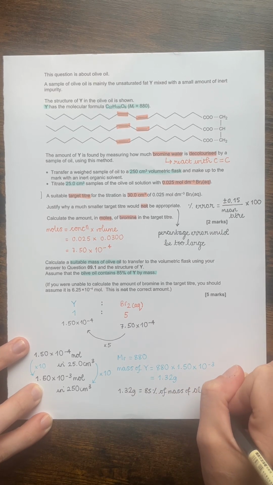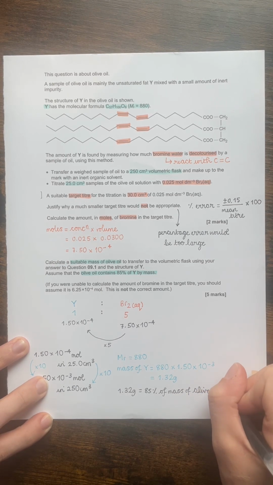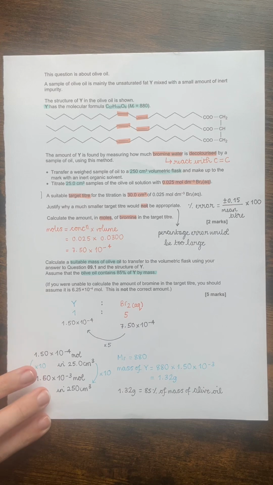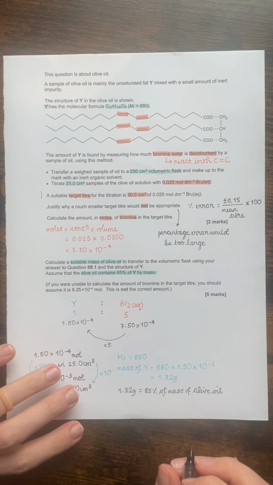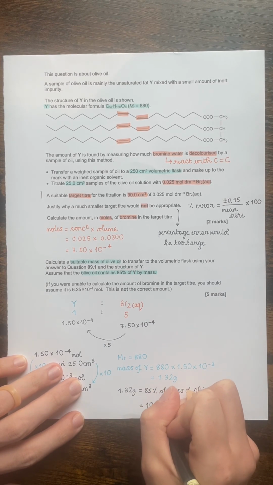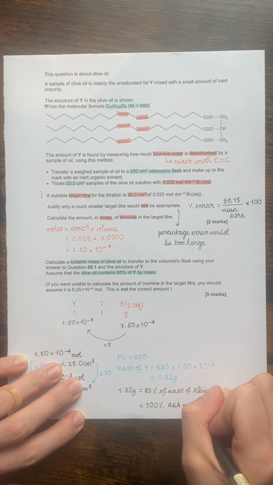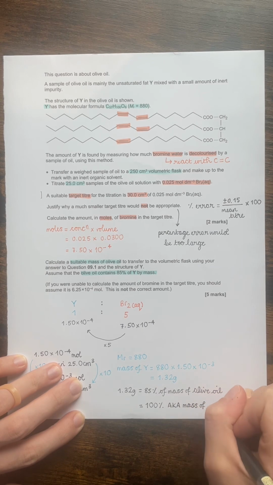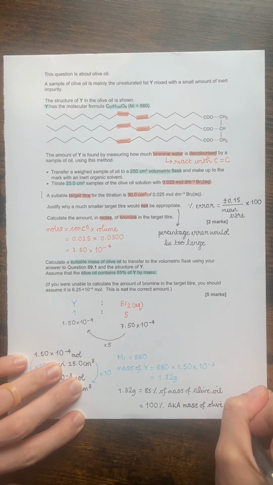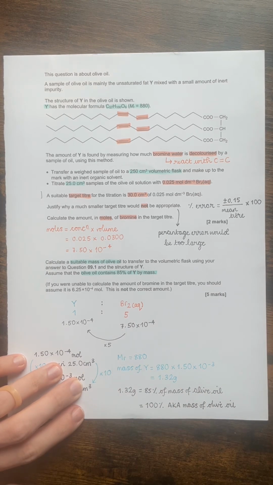And I'm sure those of you that do maths, funnily enough I did do maths A level, but I still have to do things pretty old school. So if I know that that's 85%, I'm dividing by 85 and timesing by 100 to figure out what 100% will be. And that will therefore be the mass of olive oil. So 1.32 divided by 85 times by 100 is 1.55.